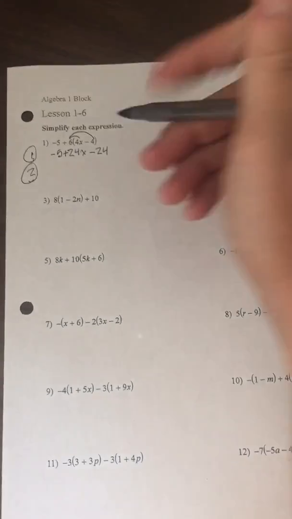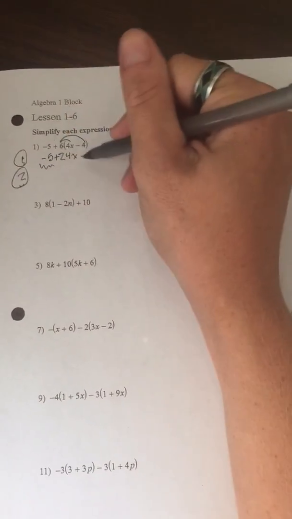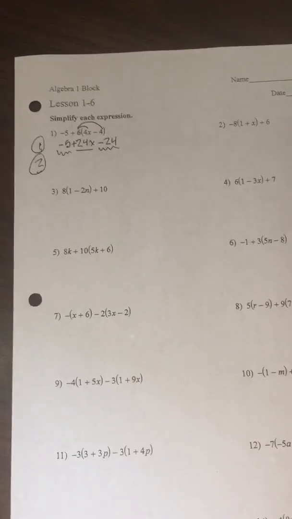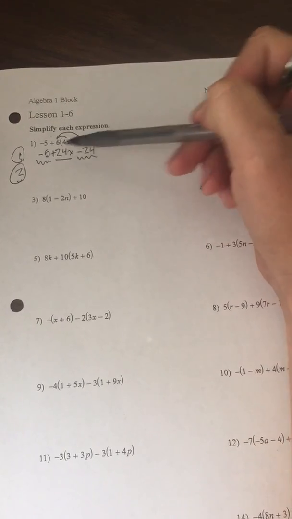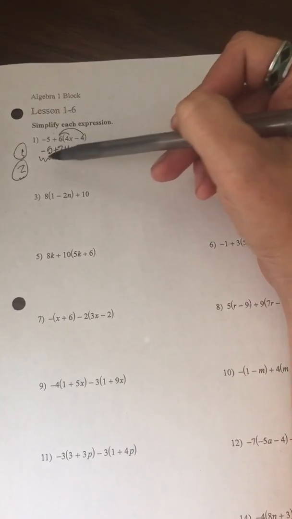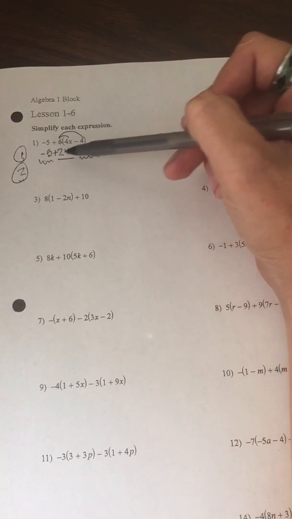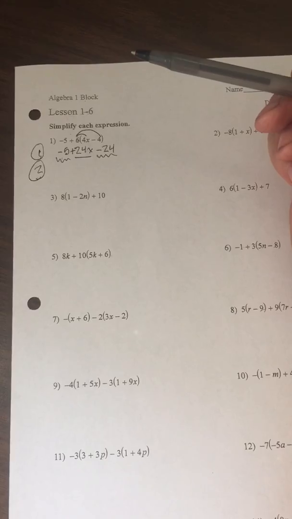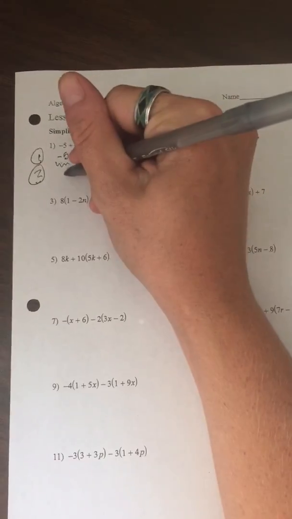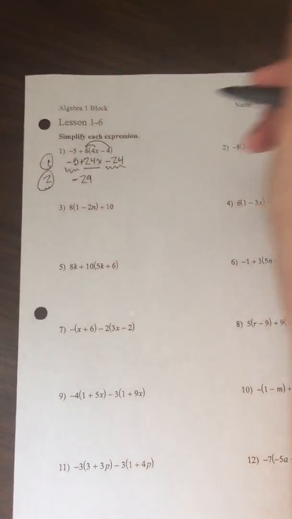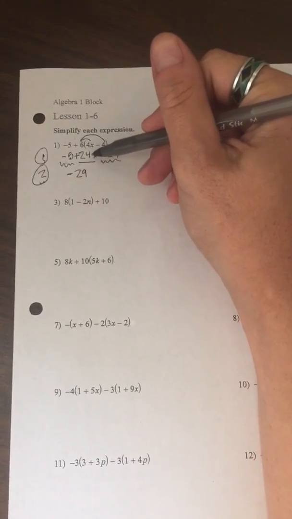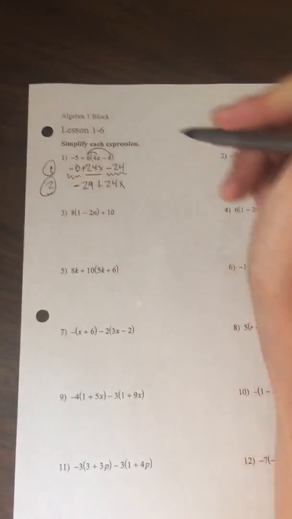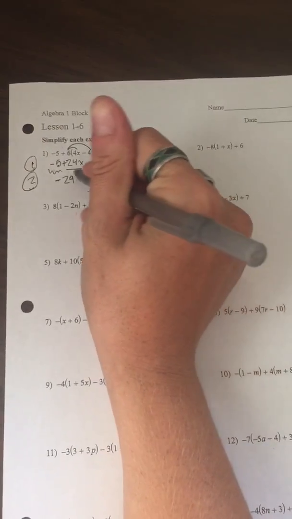Step 2, I need you to figure out which ones match up. Which ones have friends, and which ones are all bored and lonesome. These two guys match up. You can combine those. You need to type negative 5 minus 24 in your calculator. You should get negative 29. And this 24x, since he doesn't have any friends, you're going to drop him straight down. And that's going to be the answer.